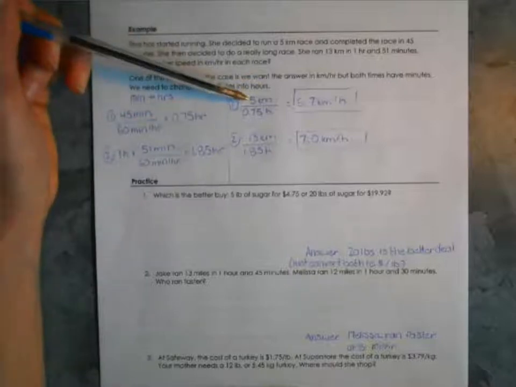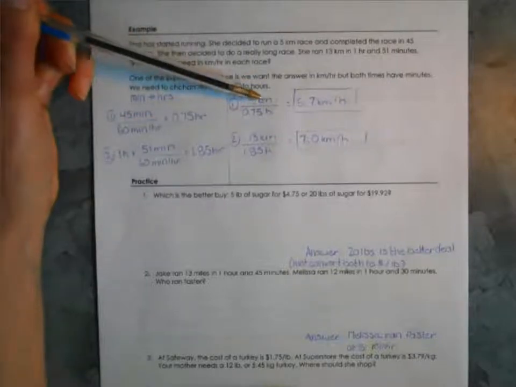And so now that we have our values of time, we can figure out what her kilometers per hour were. And basically all you have to do there is set it up so that you're saying how many kilometers per hour.